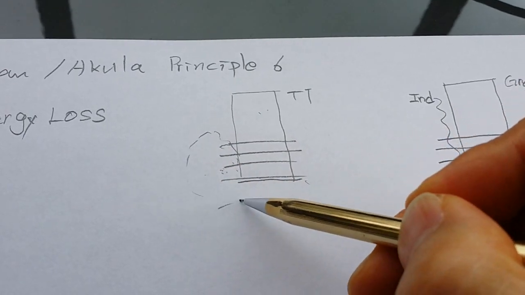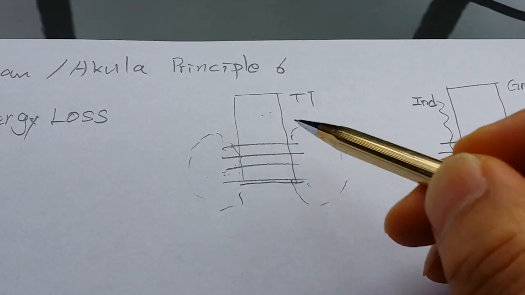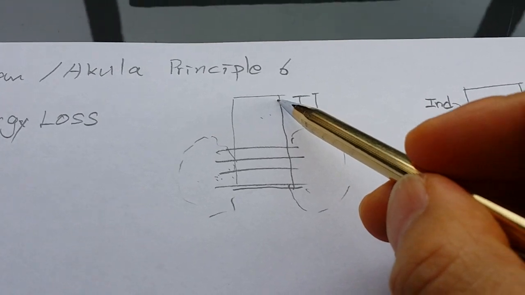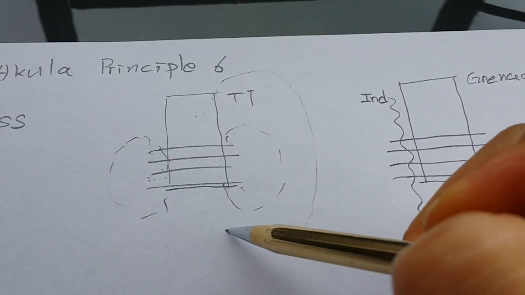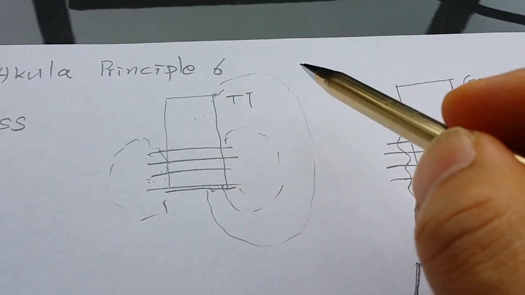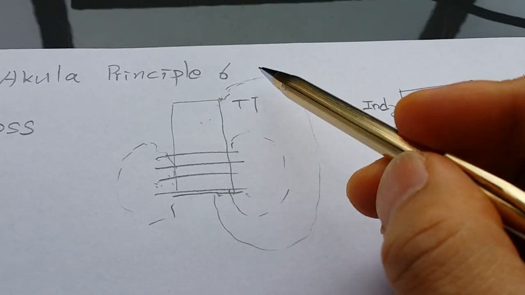It just goes to the air like that. If I connected this till the end, the wire like that, then it could have been better.